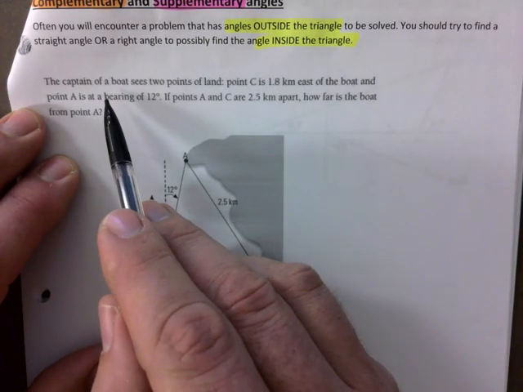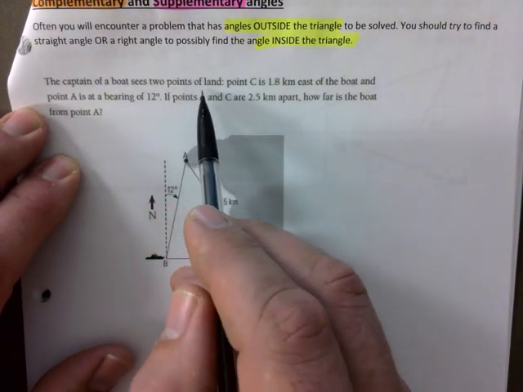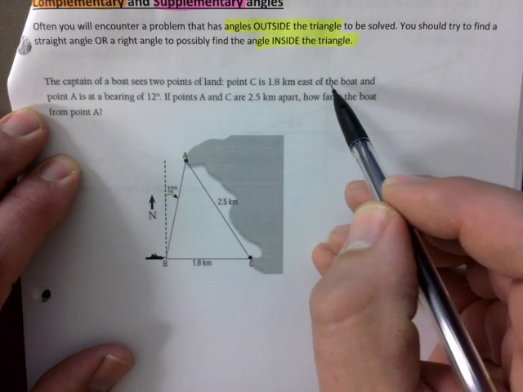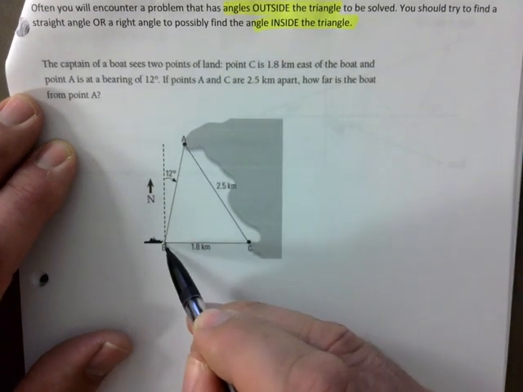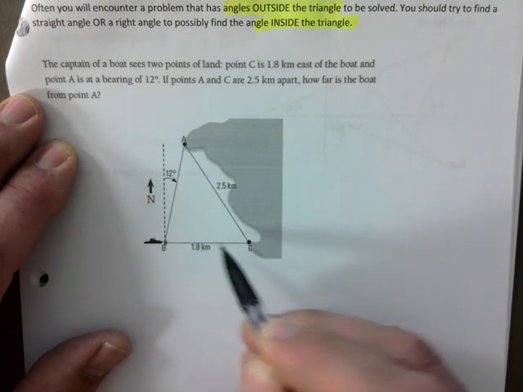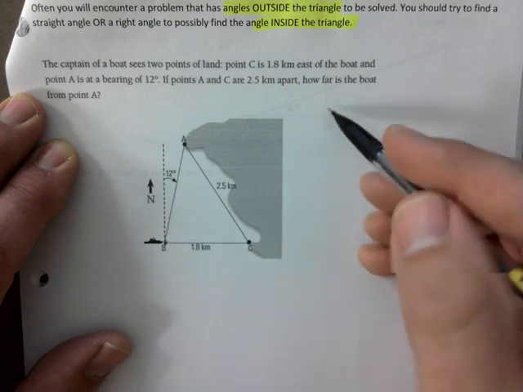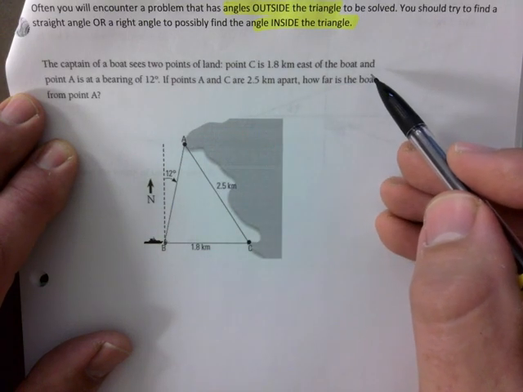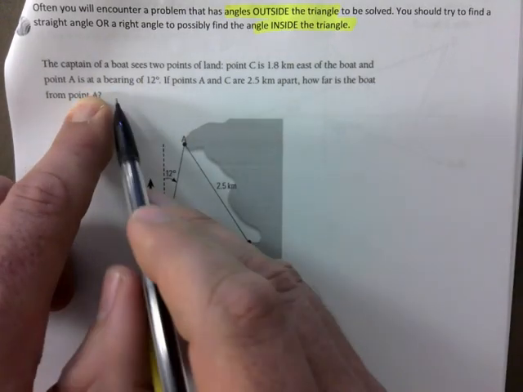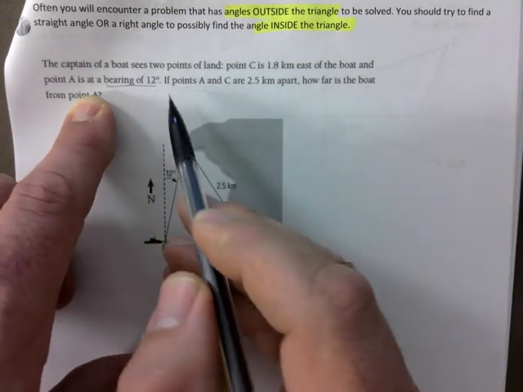But anyways, the captain of a boat sees 2 points of land. Point C is 1.8 kilometers east of the boat. So watch this, the boat is here, 1.8 kilometers east of the boat is right here. The diagram is provided, it's just giving context. And point A is at a bearing of 12 degrees. Anybody heard of bearings before?